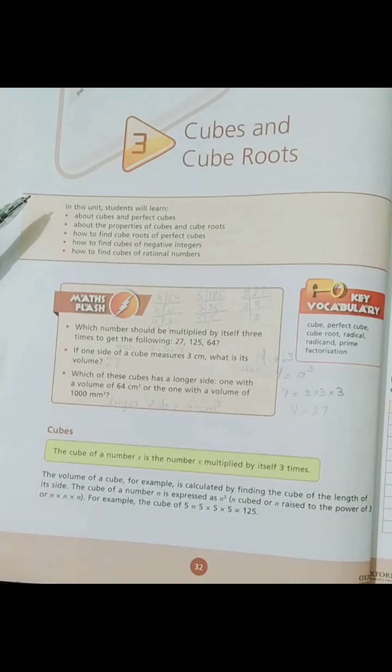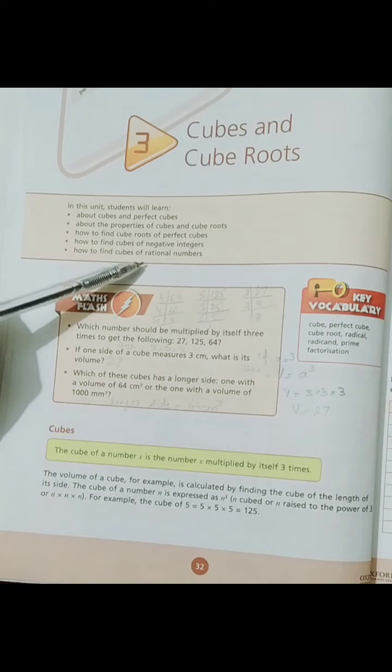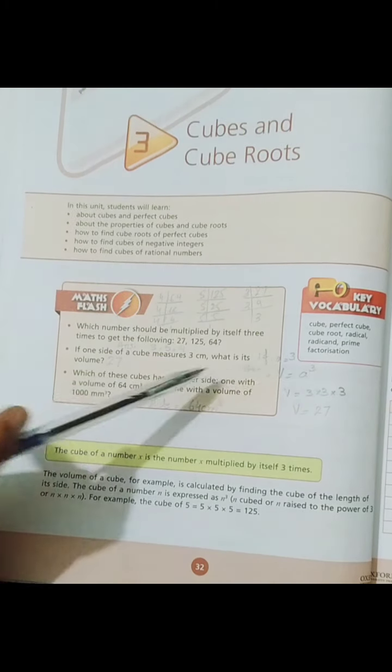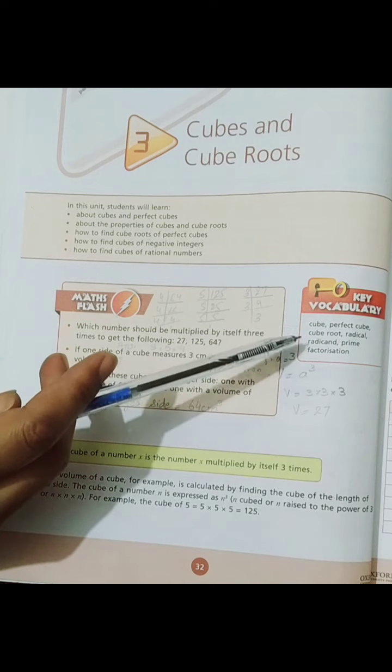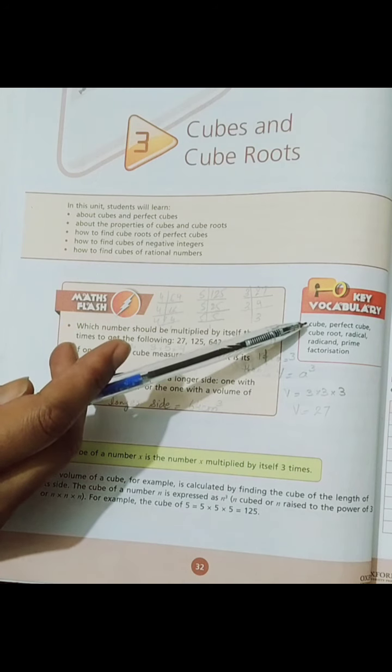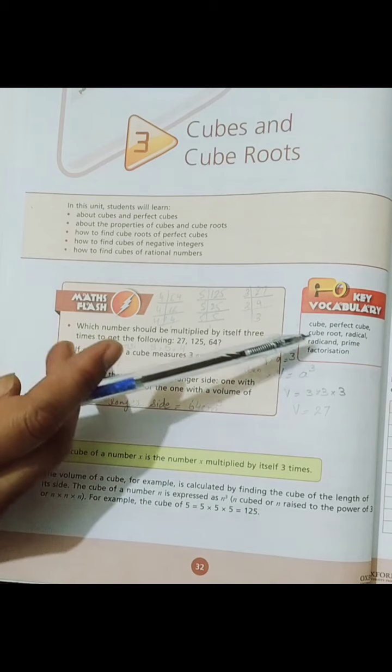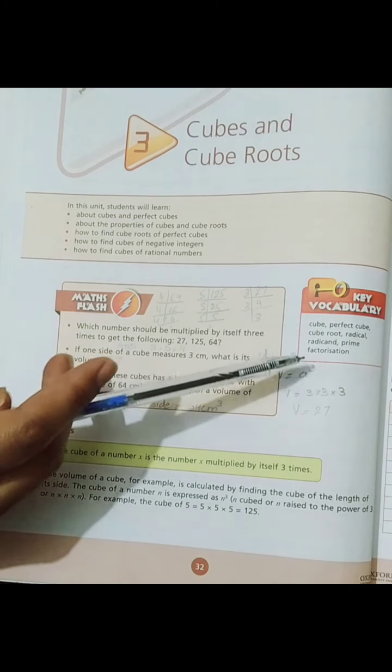Today we are going to start a new chapter, cubes and cube roots. In this chapter we learn about cubes, perfect cubes, properties of cubes and cube roots, and how to find the cube root of perfect cubes, the cube of negative integers and the cube of rational numbers. The vocabulary used in this chapter is cube, perfect cube, cube root, radical, radicand, and prime factorization.